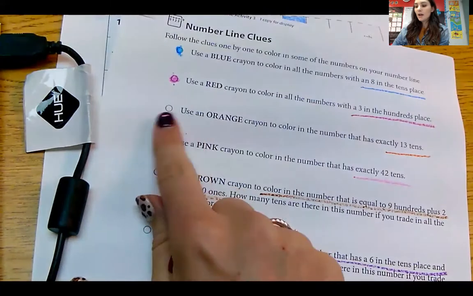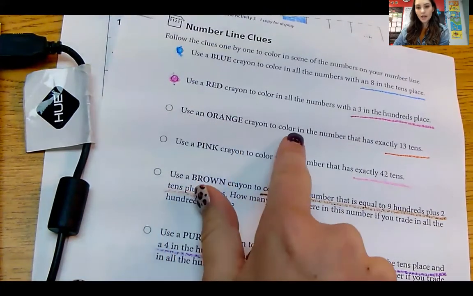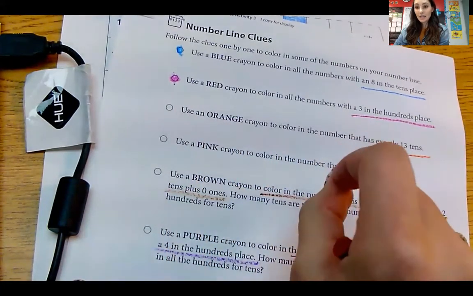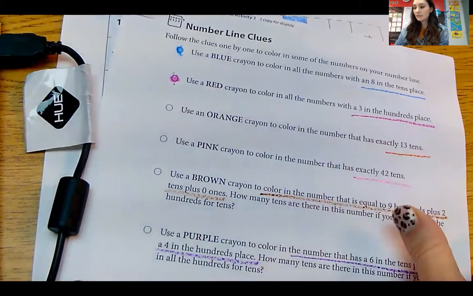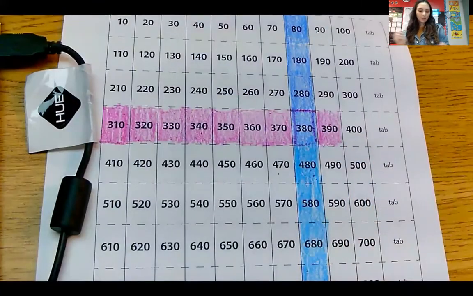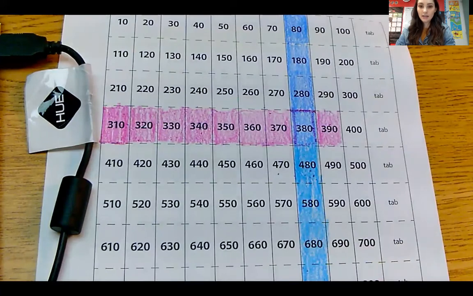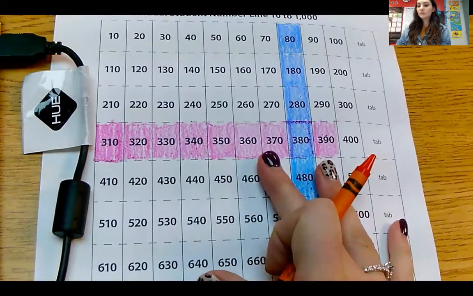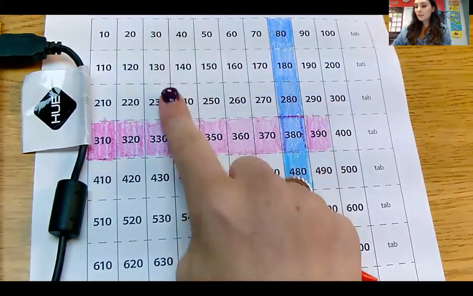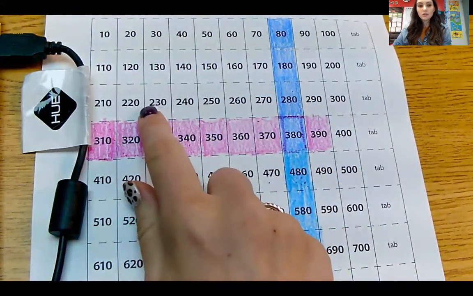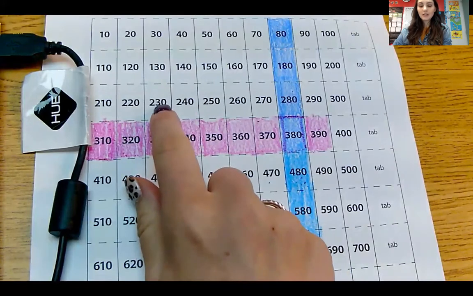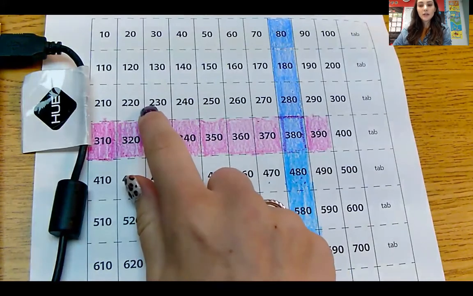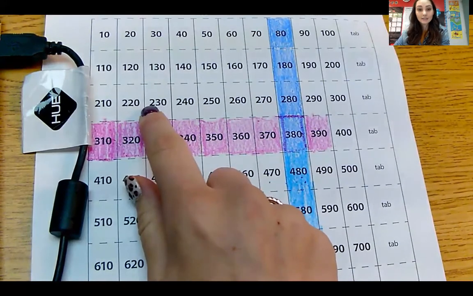Okay, now I'm going to use an orange crayon to color in the number that has exactly 13 tens. So I'm going to get my orange and look at the number that has exactly 13 tens. So I'm looking right here. This has 3 tens in it, but all together, if I traded in my hundreds for my tens, this would have 23 tens.